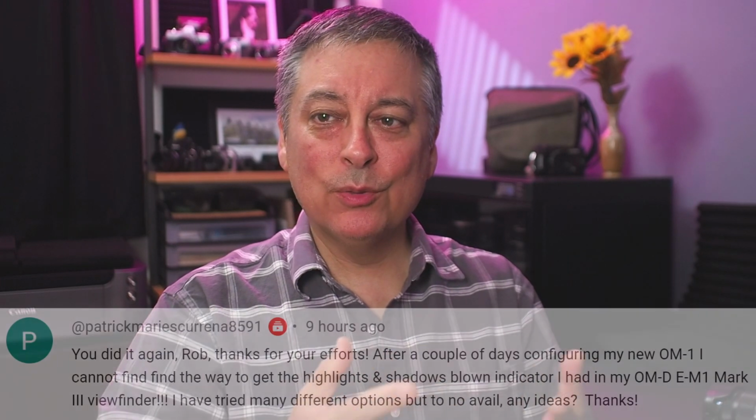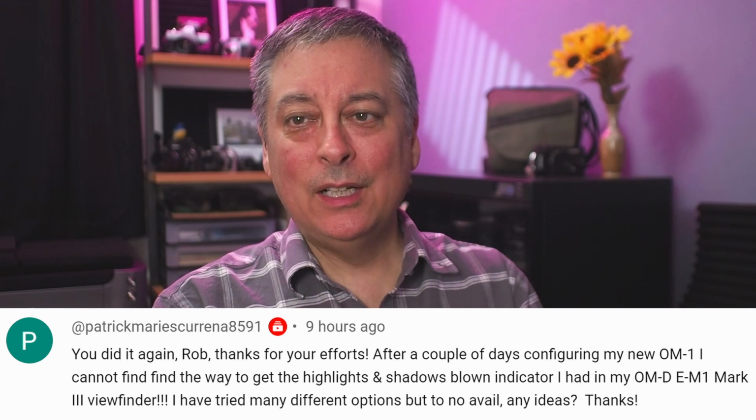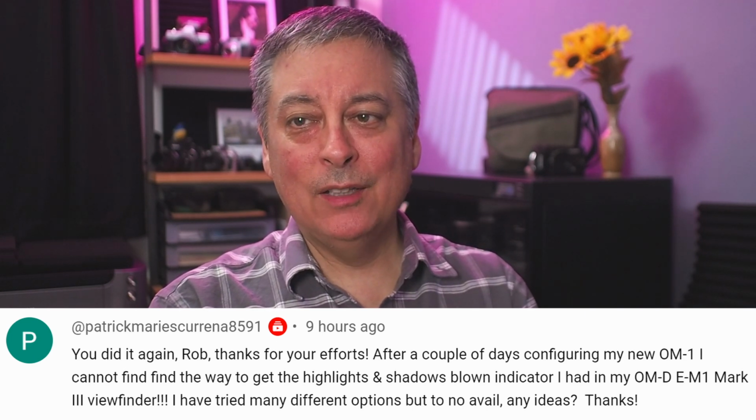All right, so I got a question today from Patrick, and he asks, "After a couple of days of configuring my new OM-1, I cannot find the way to get the highlights and shadows blown indicator I had on my EM1 Mark III viewfinder. I've tried many different options, but to no avail. Any ideas? Thanks."